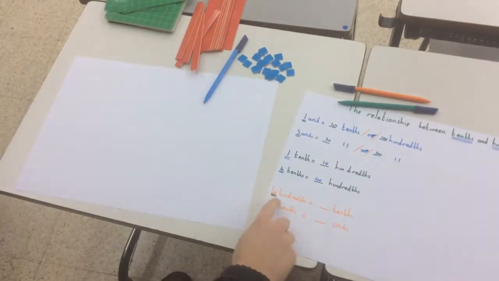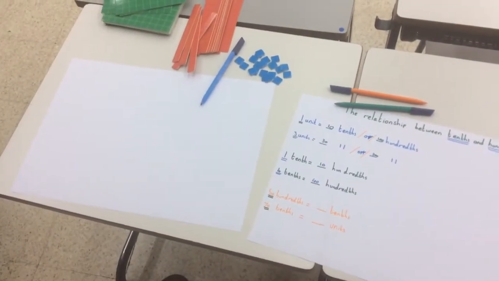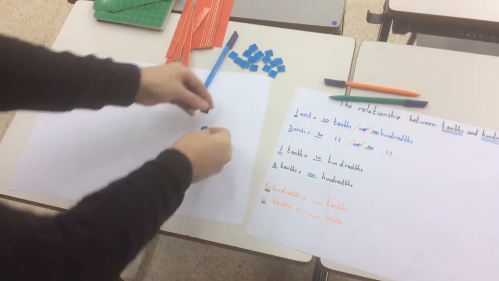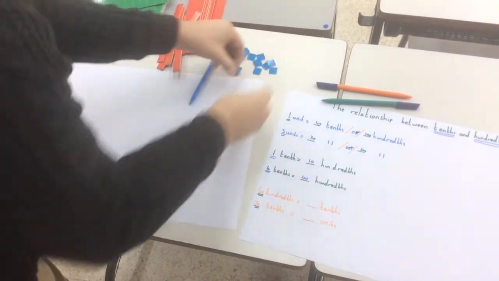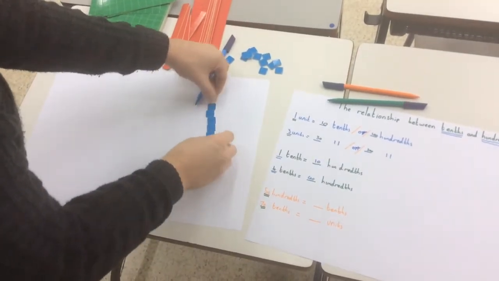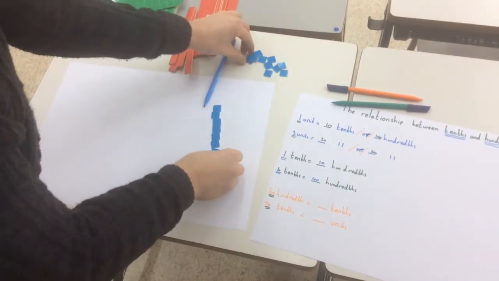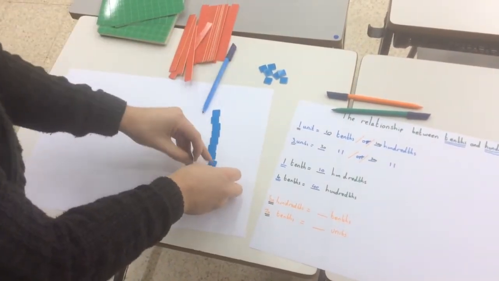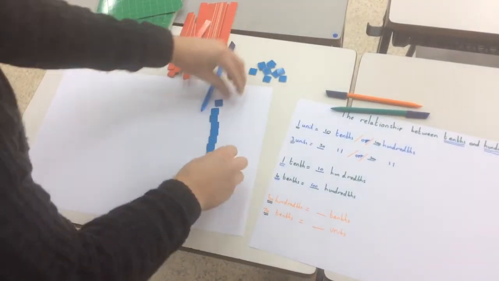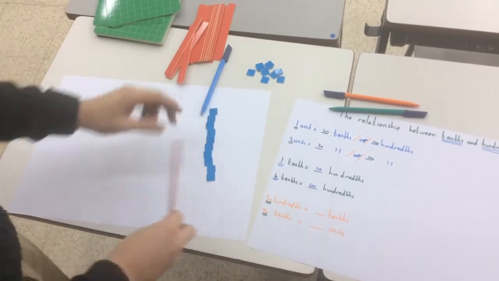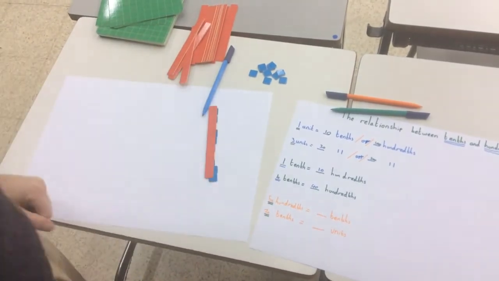And now it says, if I had 50 hundredths, how many tenths? If I have 50 of these, well, how many tenths would 10 make? Let's have a look. Well, 10 hundredths is going to be 1/10.